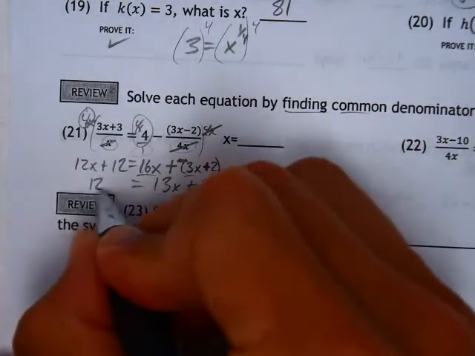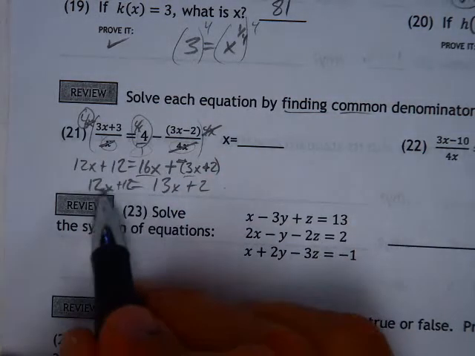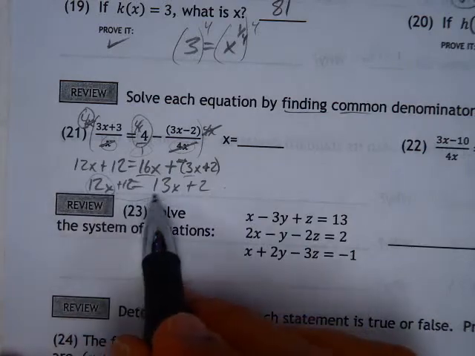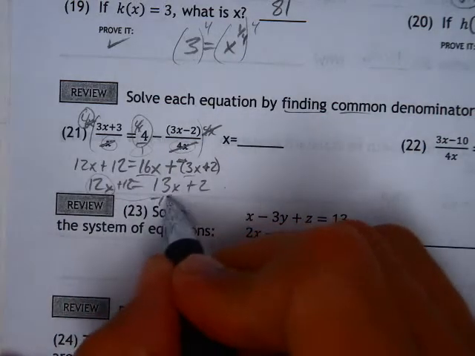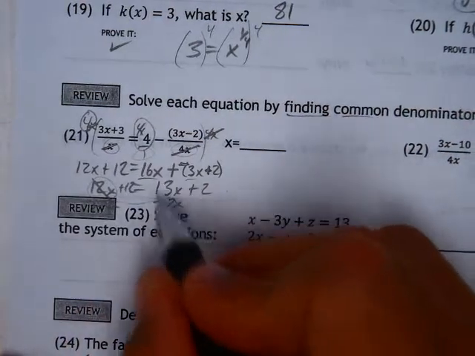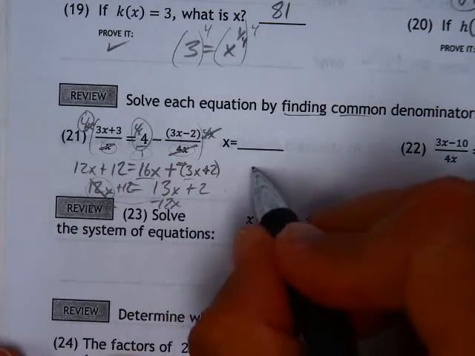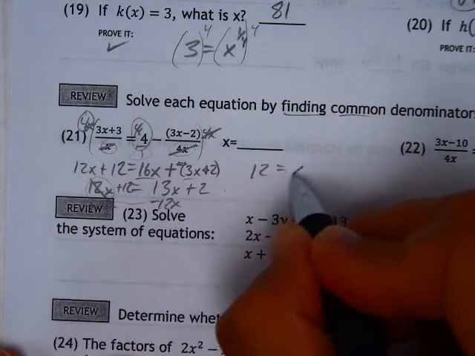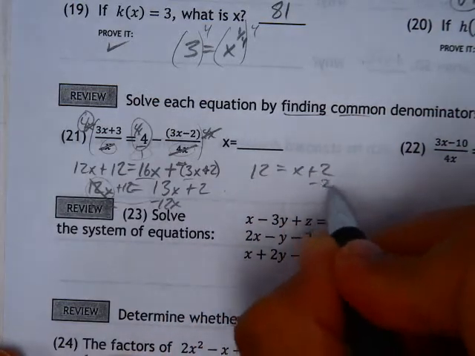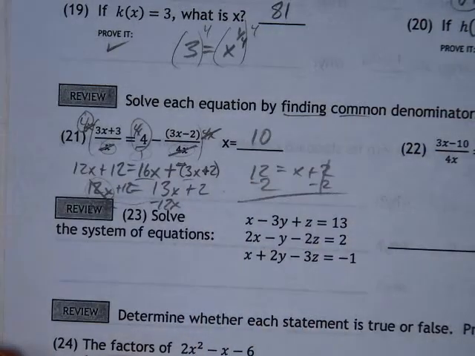The other side, I have a 12x plus 12. Well, if I'm solving for x, let's get all my x's on one side. I'm going to take 12x away from both sides. Conveniently enough, minus 12x here. That goes away. I mean, kind of goes away. I'm down to x. So I'm going to move the equation up over here. I've got a 12 equals x plus 2. Subtract the 2, and I get x equals 10.